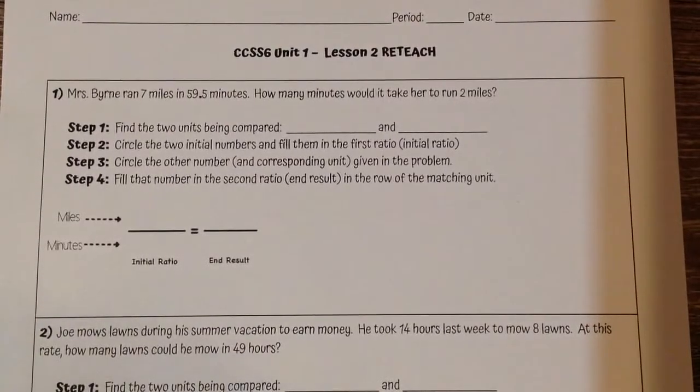All right, for the lesson to reteach, we're going to be looking at both parts of the lesson. The first part's just looking at proportion and ratio word problems. So number 1, Mrs. Byrne ran 7 miles in 59.5 minutes. How many minutes would it take her to run 2 miles?